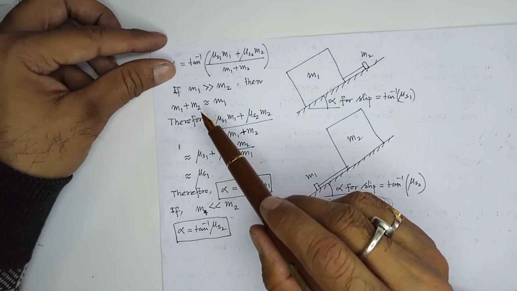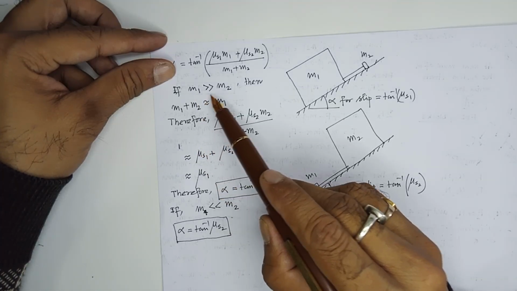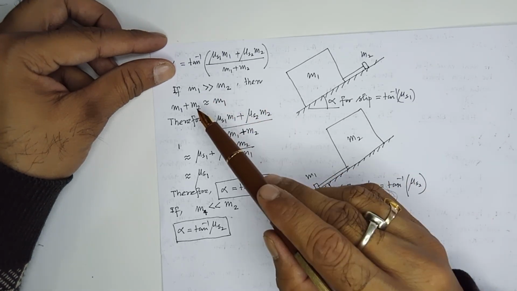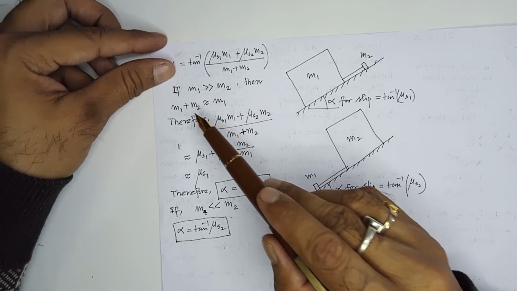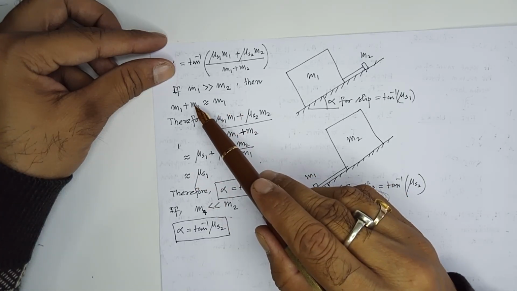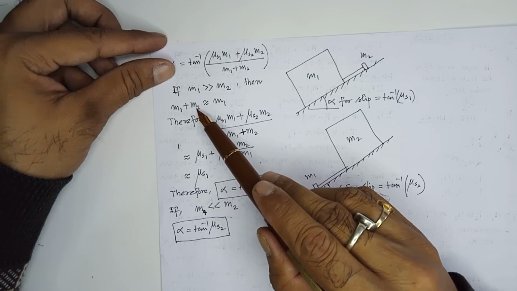Now one condition can be thought of when m1 is much more than m2. In that case, m1 plus m2 is almost equal to m1, because compared to m1, m2 is negligible.